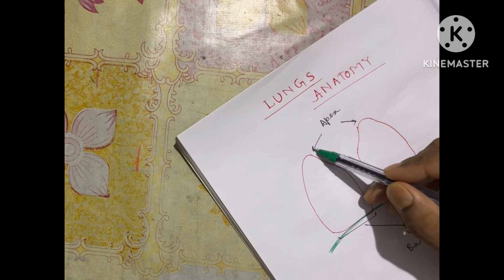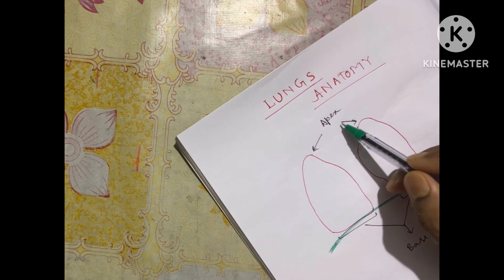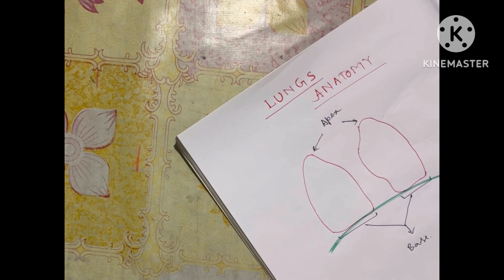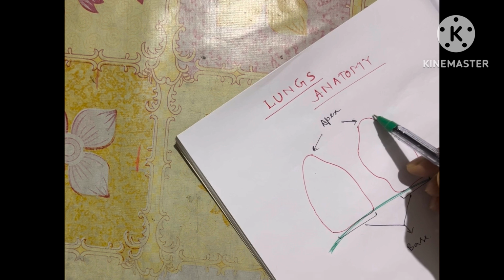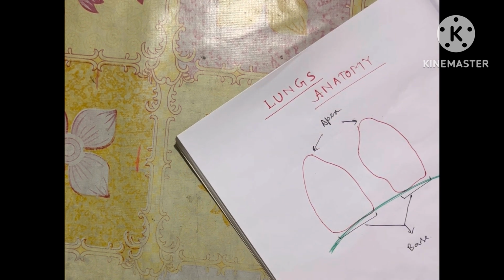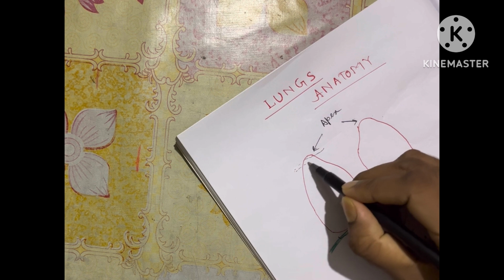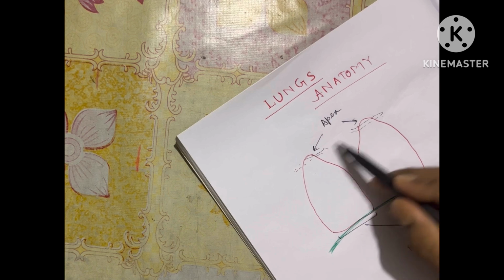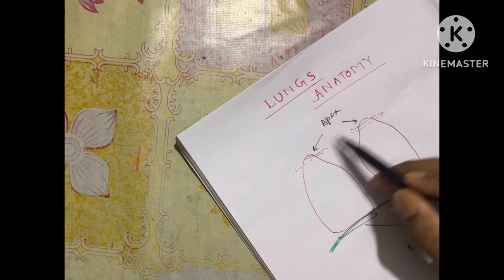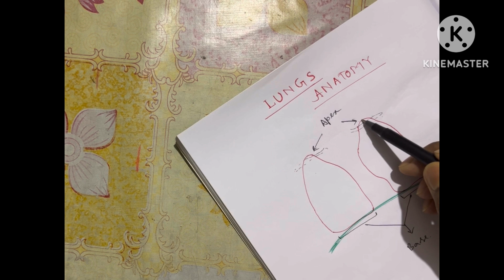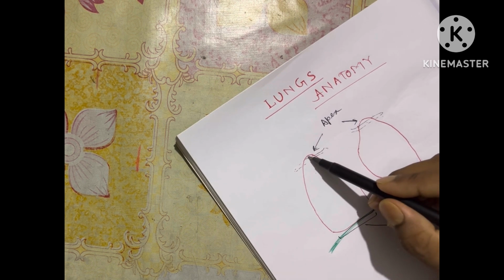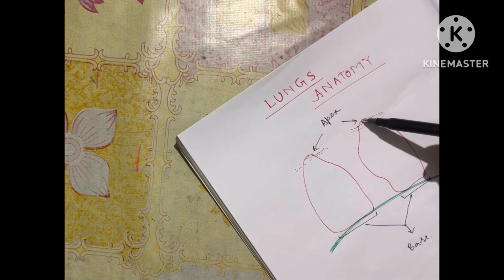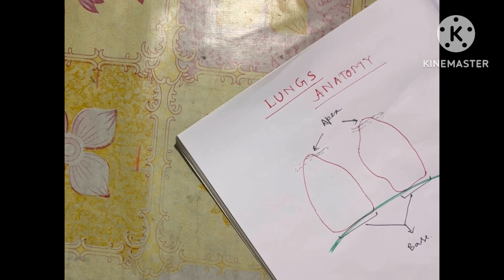The apex of our lungs basically starts from the clavicle, or just above the clavicles. We have two clavicles, and the clavicle will be present here like this. So the apex of our lungs starts just above the clavicle.